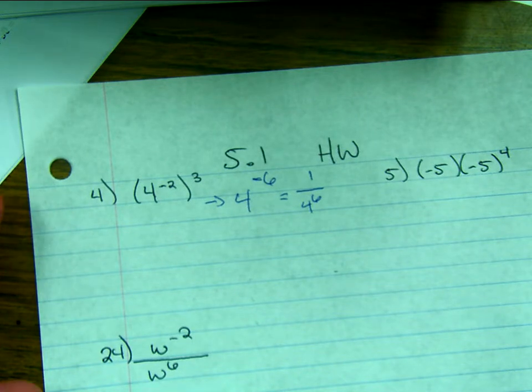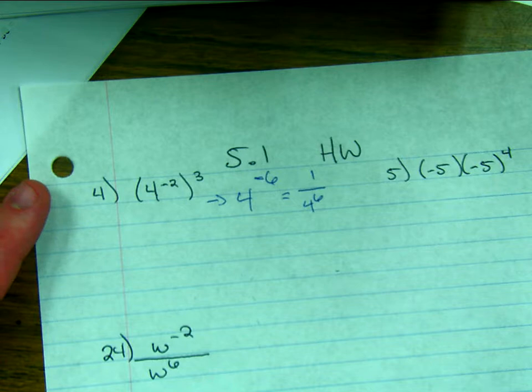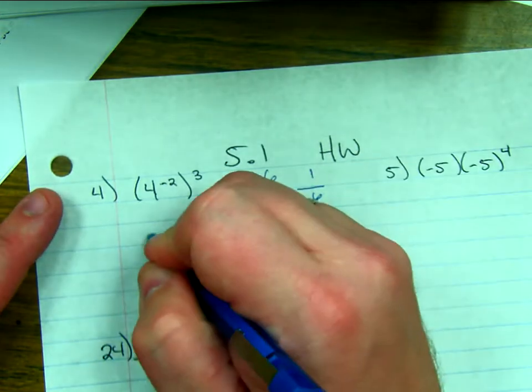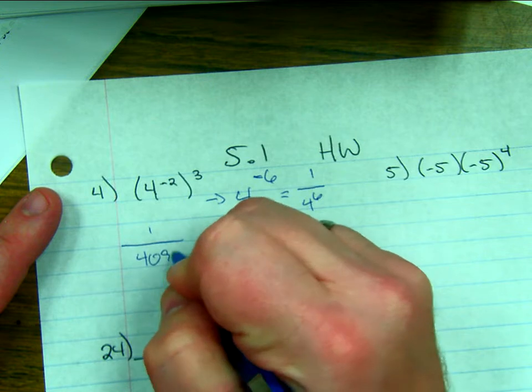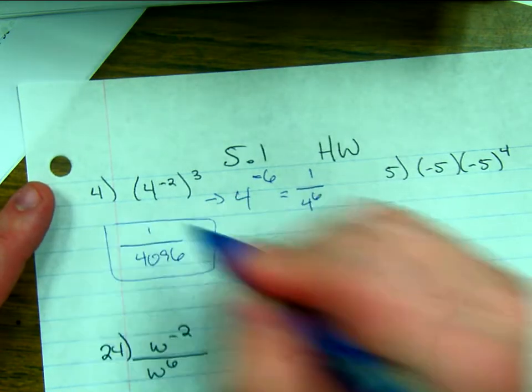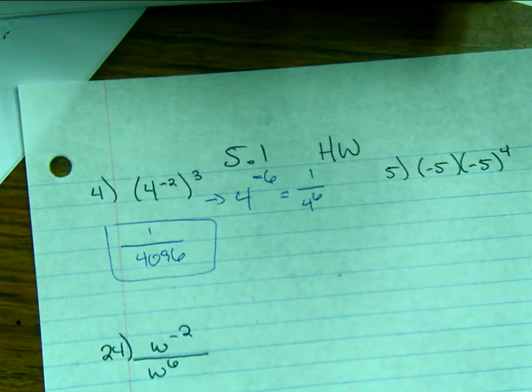You can use your calculator. What is it? Yep. So you got 1 over 4096. Wait. 2048.